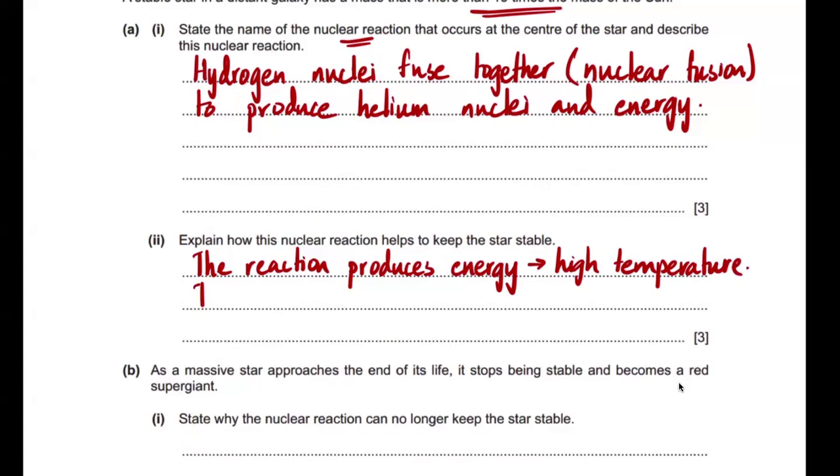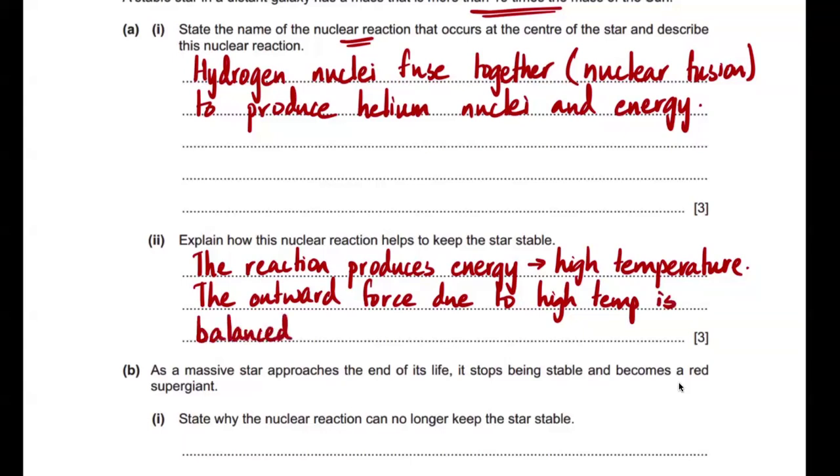So the outward force due to the high temperature, and again you can also say high pressure, is balanced by the inward force due to gravity.